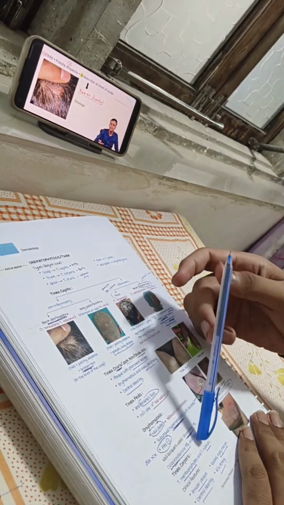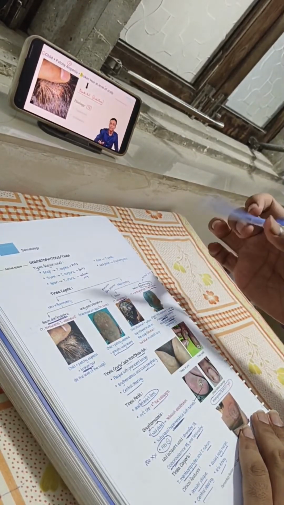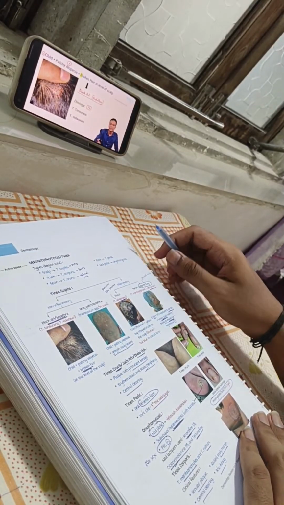And what is the causative organism of this endothrix? T and V, you can remember. Trichophyton tonsurans, Trichophyton violaceum, which is endothrix.